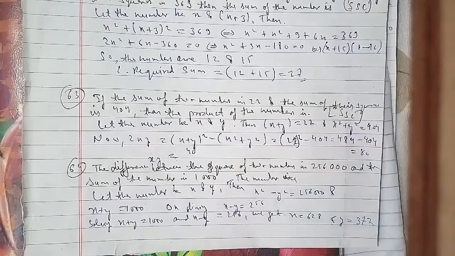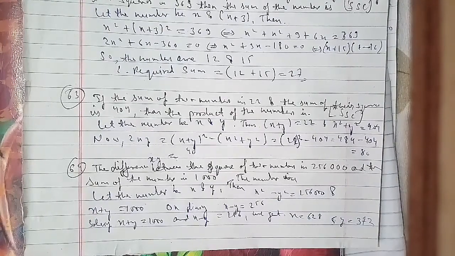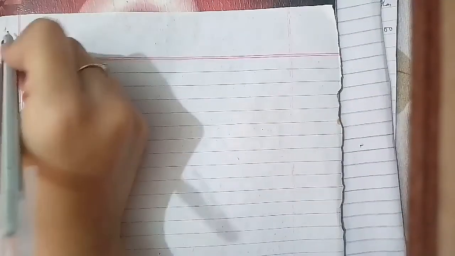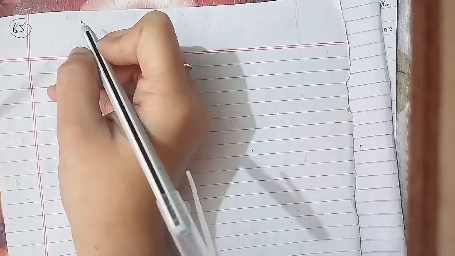Now we'll go ahead with another question, the 65th question of the session, which is also an important one. The question is: if the difference of the two numbers is 3 and the difference of their squares is 39, then you have to find the larger number.